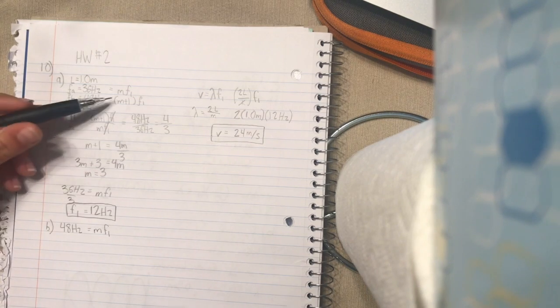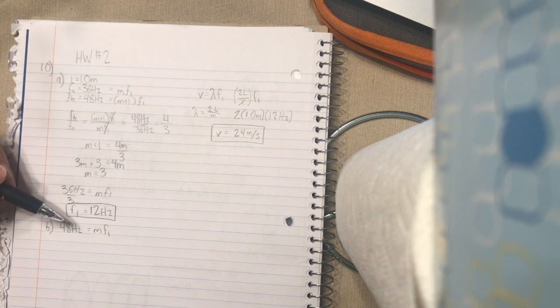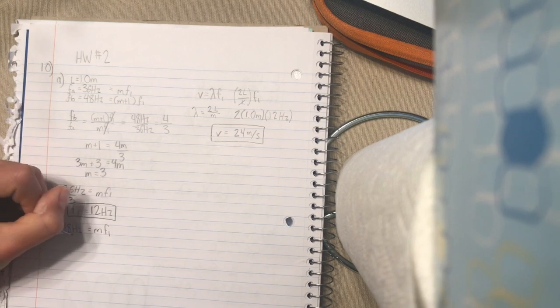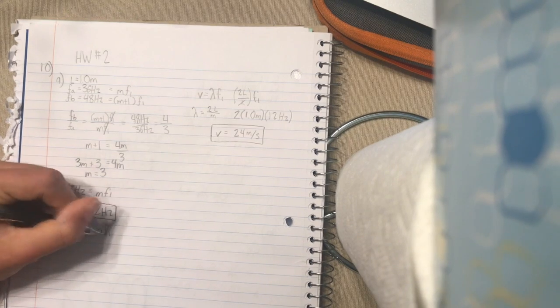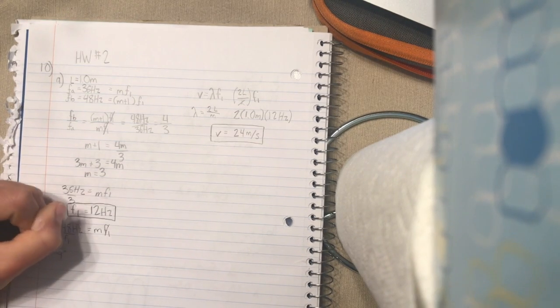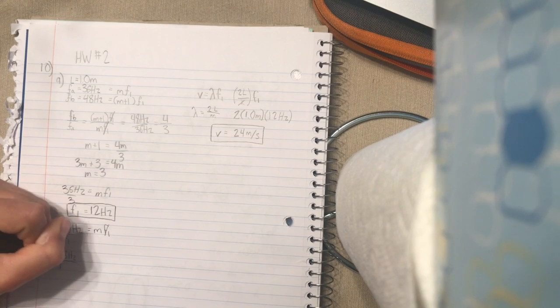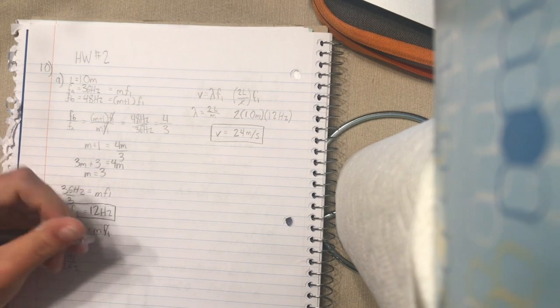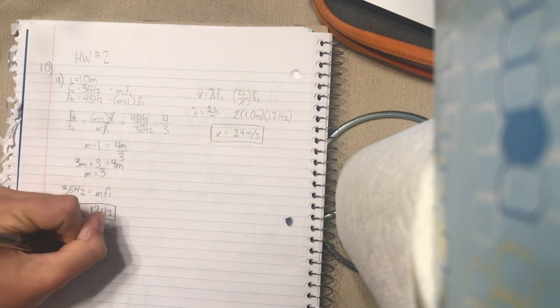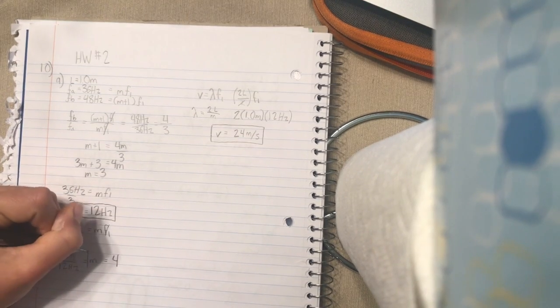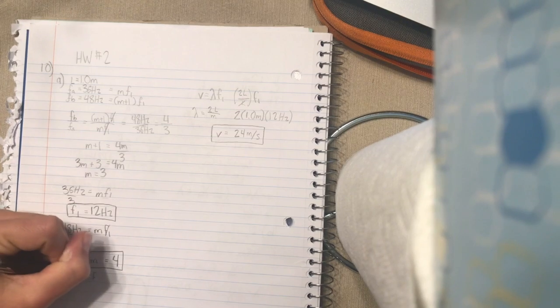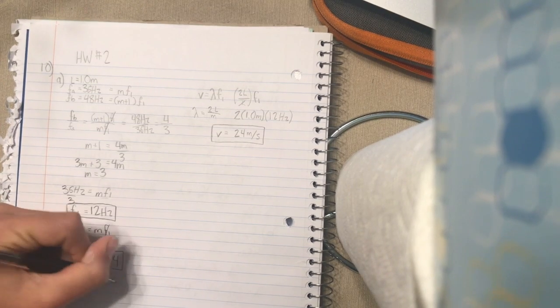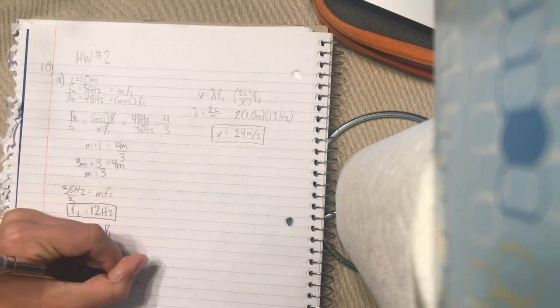I didn't write M plus 1 for this case because I'm no longer comparing it to the 36 hertz. Because we know our fundamental frequency, we can divide by 12 hertz. So we get 48 hertz divided by 12 hertz. Our units cancel, and we end up with M equaling 4. So we know that this is the 4th harmonic.